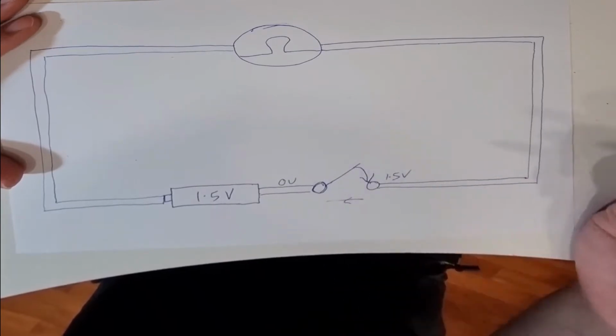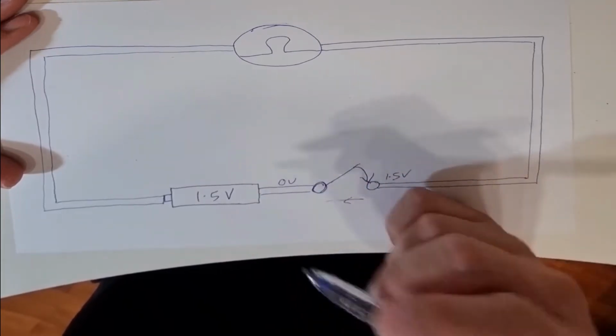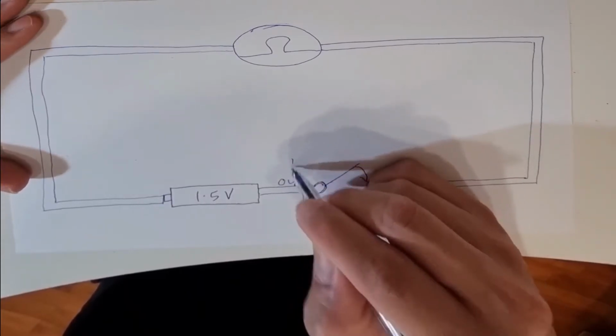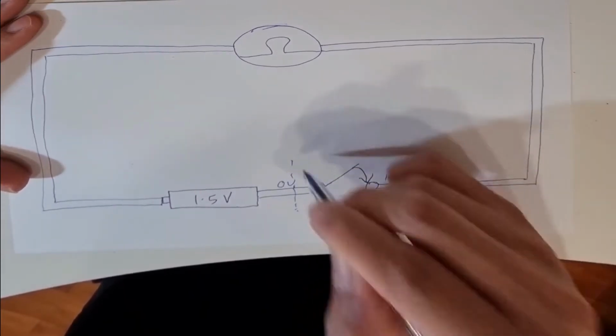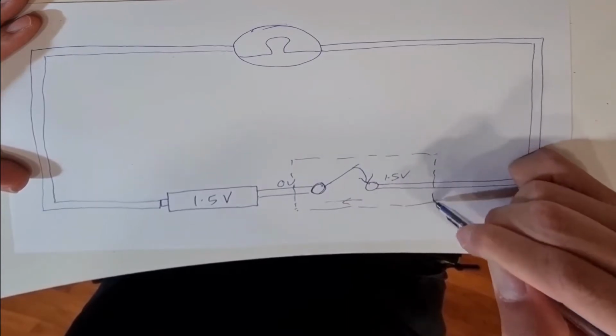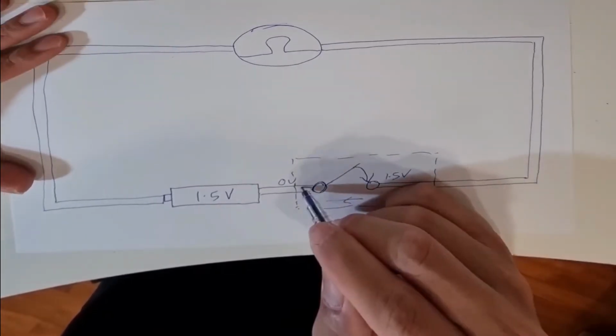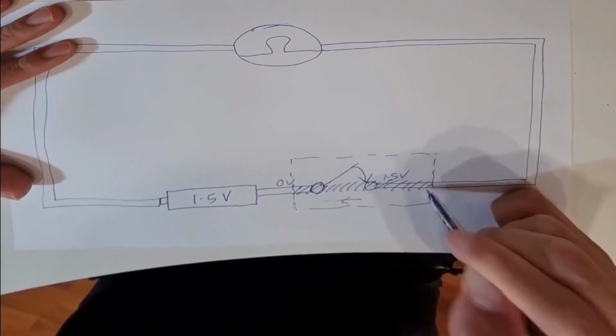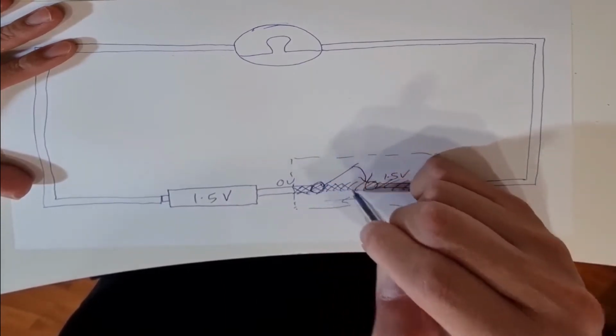So let's say, for example, we take the dotted line and close. We take this segment of the wire, okay?